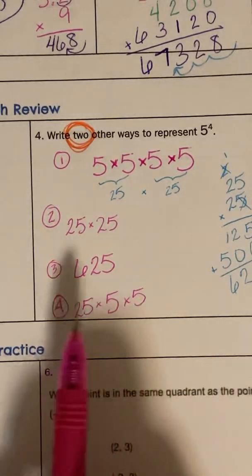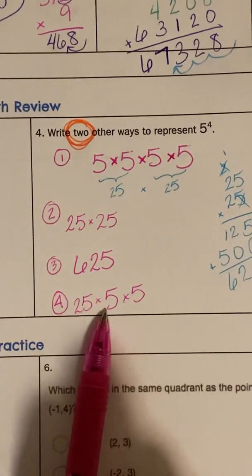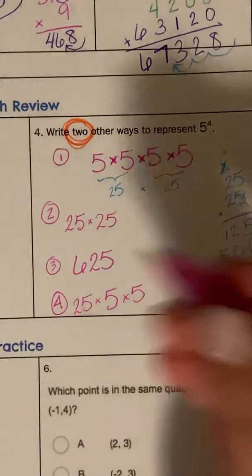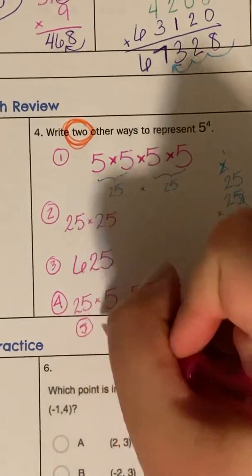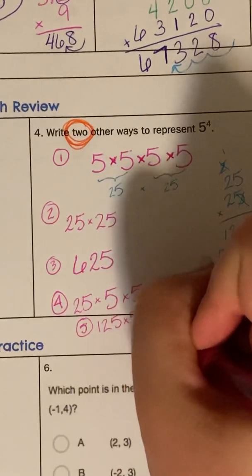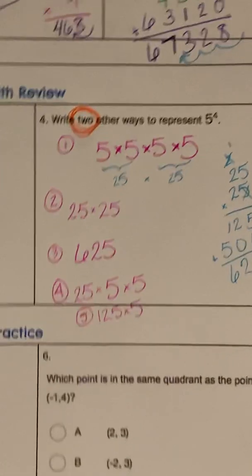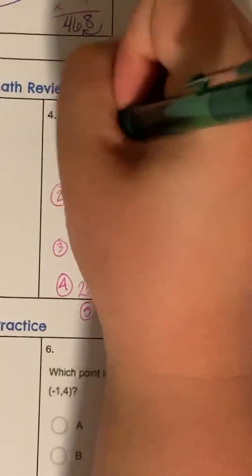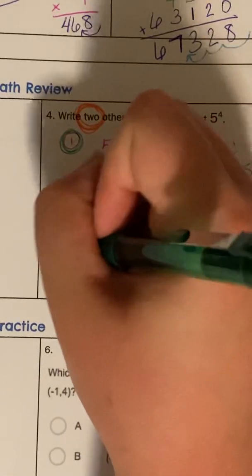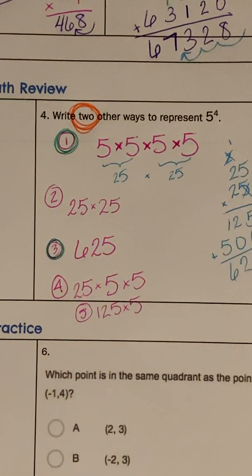Or you can do 25 times 5, which would be 125 times 5. Typically, you might see it as the first way that we did and the third way. So any of those represent the 2 other ways to represent 5 to the 4th power.